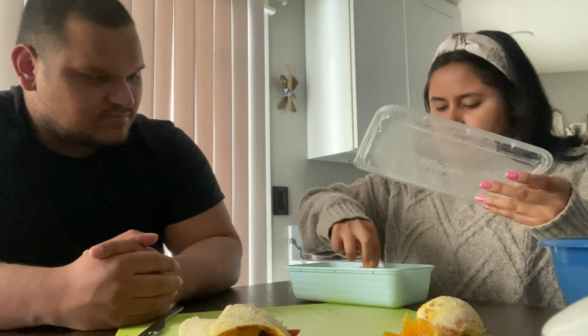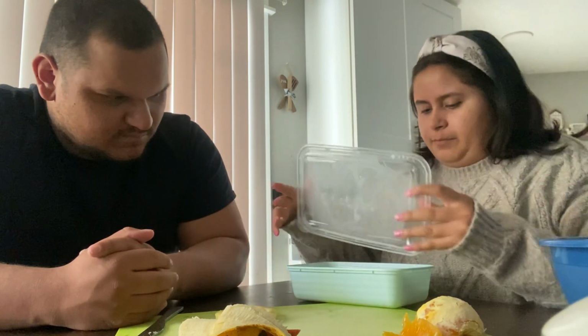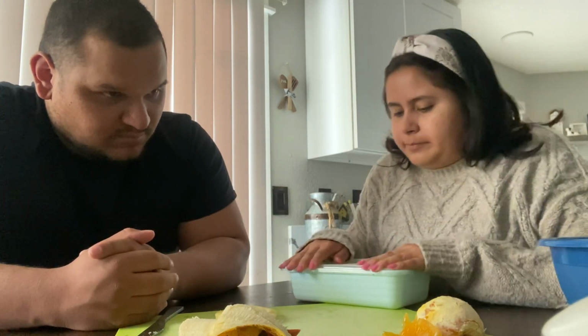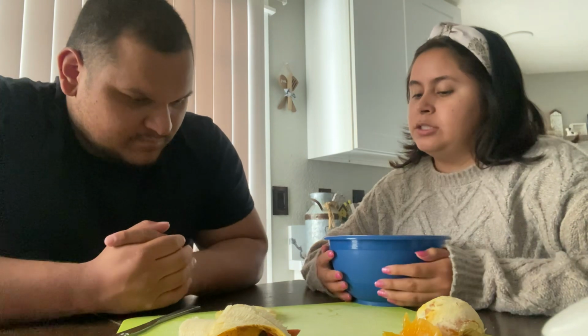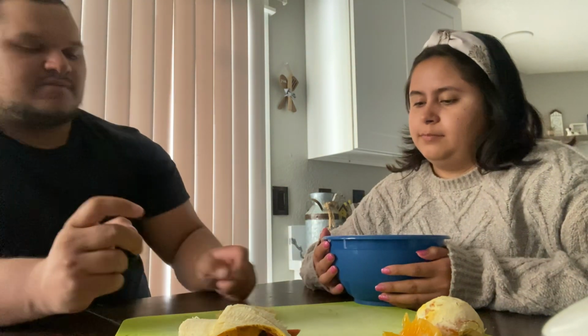Okay. Let's take 1 piece of pineapple. What was this fruit in Spanish? Piña. Good job. And what color is it in Spanish? Amarillo. Good job. Can we cut this into 4 pieces, please? Yes.